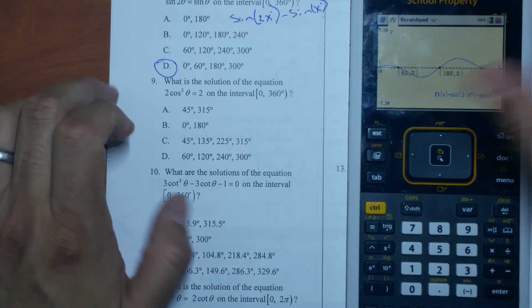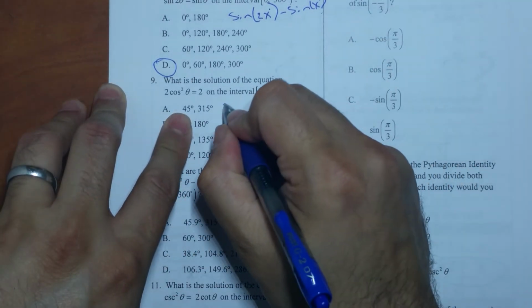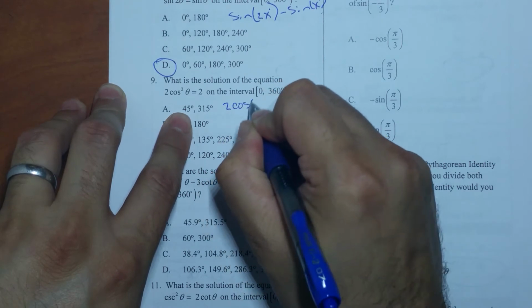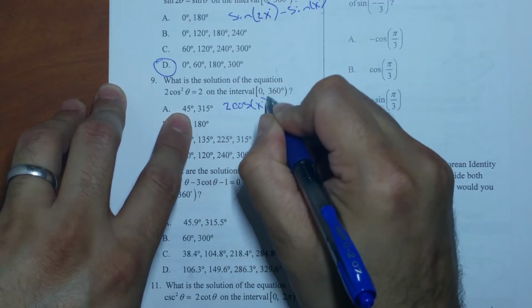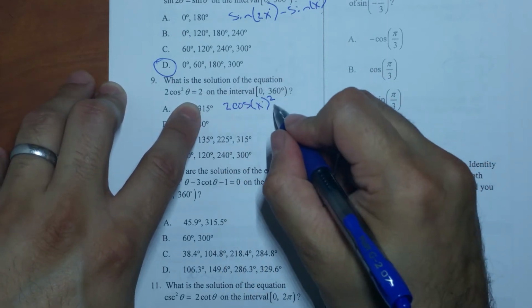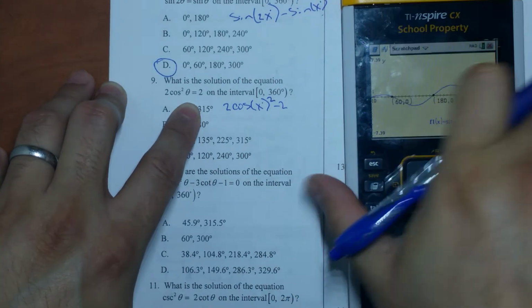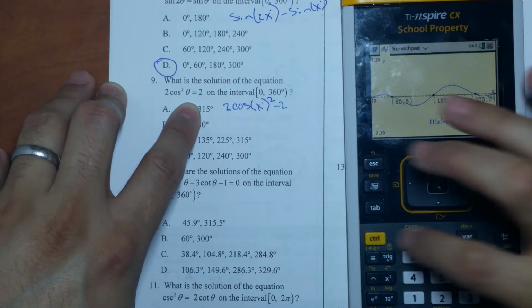Subtract 2. So let's go ahead. My problem is going to be 2 cosine x degrees squared. Now I have to subtract 2 from both sides. And so that's what I'm going to plug into my problem. So hit tab again.